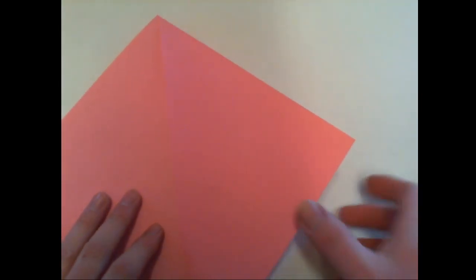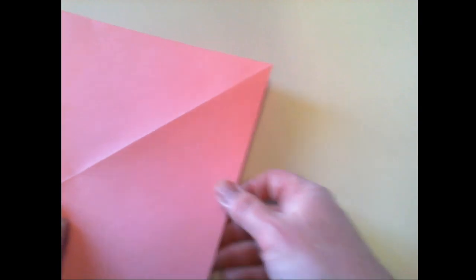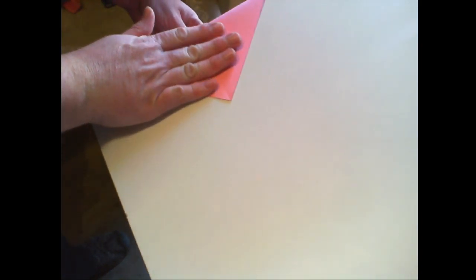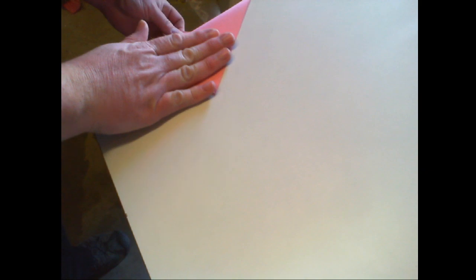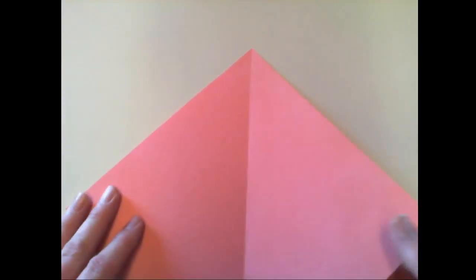And now, I want to go ahead and remove this crease right here. Okay? So what I'm going to do is take it over to the edge of my table, and I'm going to just curl it lightly, because I don't need that line anymore. There we go. It's still there, you can still see it, but it's not making the paper try to fold.